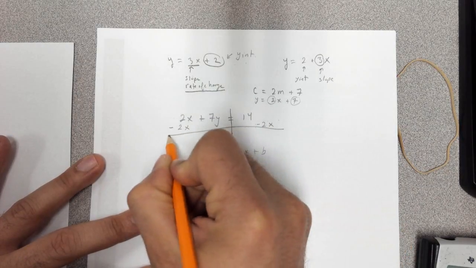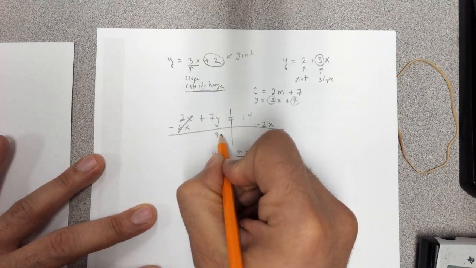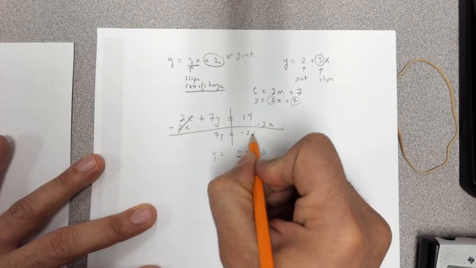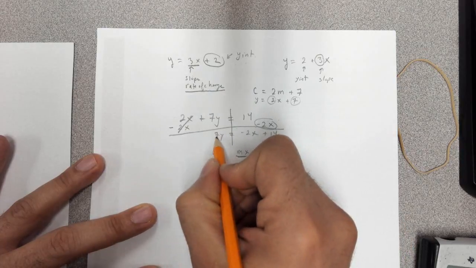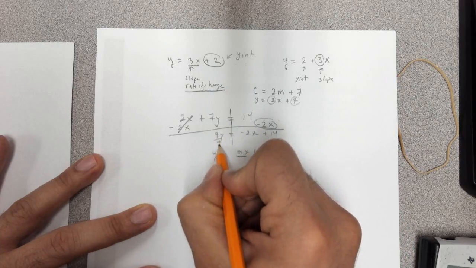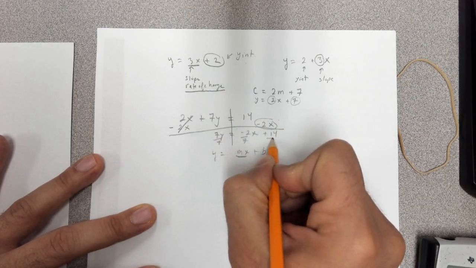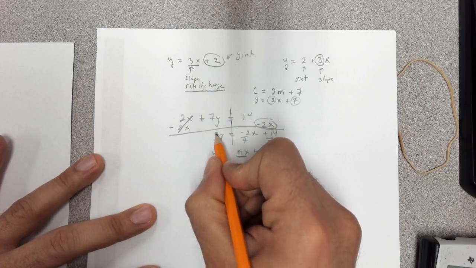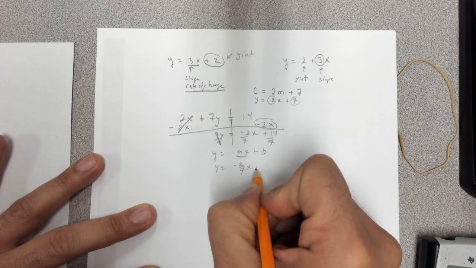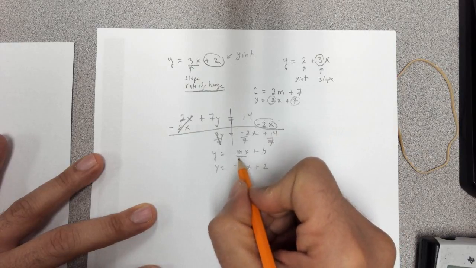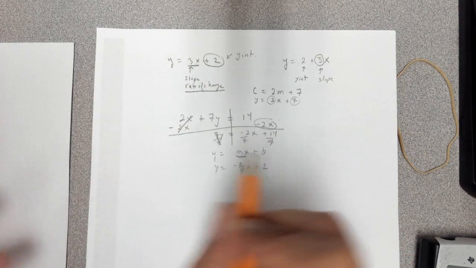Now once you do that, these cross out, 7y drops, and you have negative 2x, I like to put it first, plus 14. And now whatever number is here, just divide it, because it's multiplying, and the opposite of multiplication is division. And now when these cross out, we have y equals negative 2 over 7x plus 2. This is your slope, this is your y-intercept.